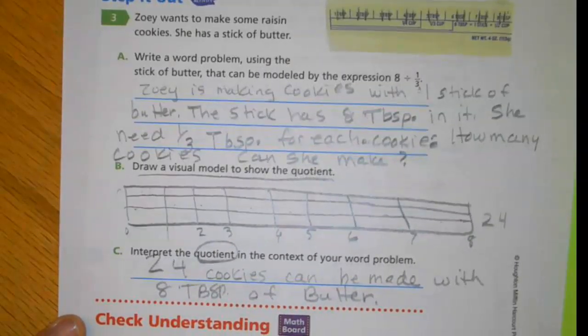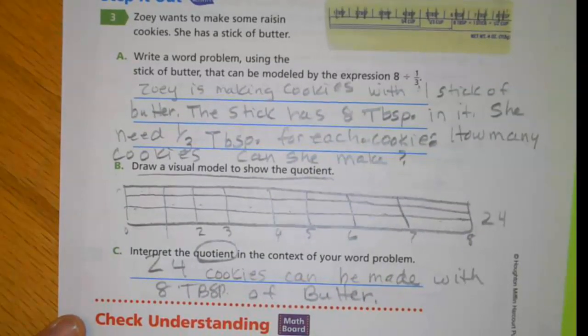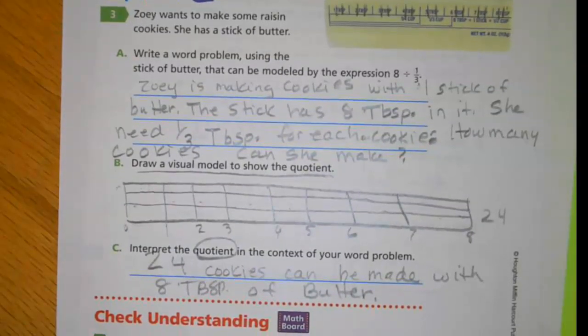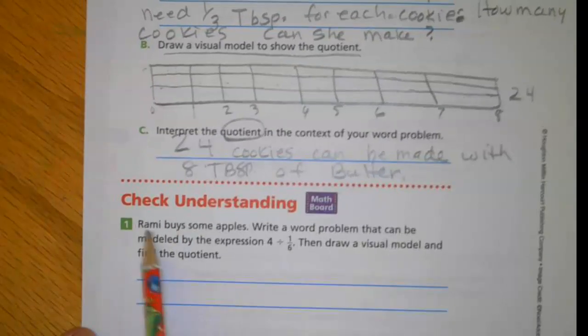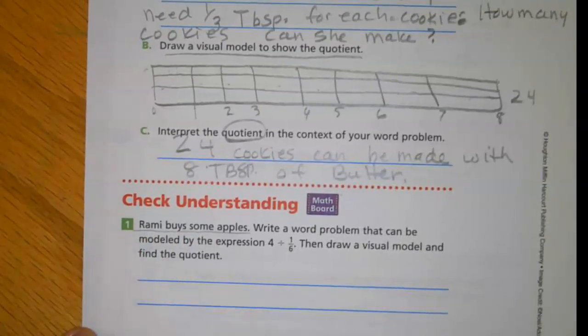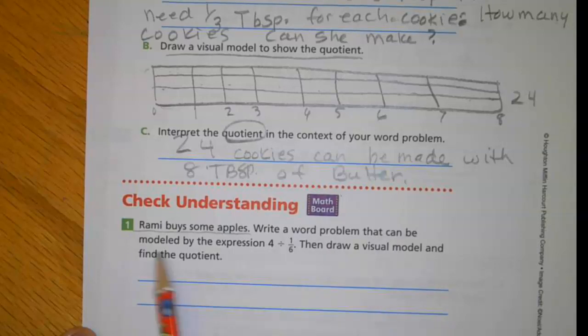Okay, and once again, you can stop the video and go over that to make sure that you understand it. We're going to go ahead and look at check understanding because we're already at 23 minutes and 50 seconds, so let's move on. So here we have Rami, he buys some apples. We're going to write a word problem that can be modeled by the expression 4 divided by 1/6, and then draw a visual model to find the quotient.